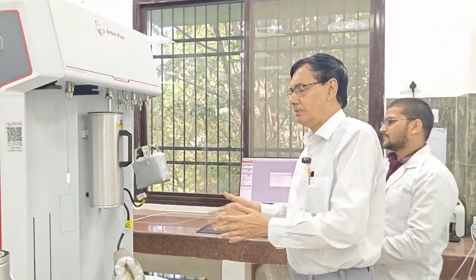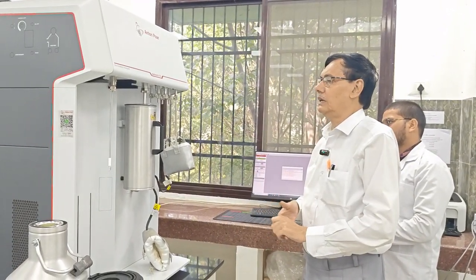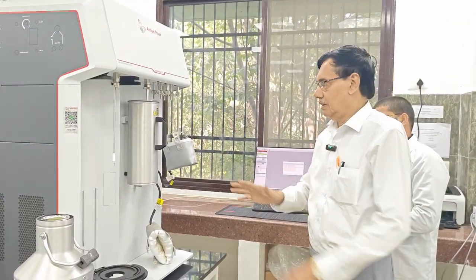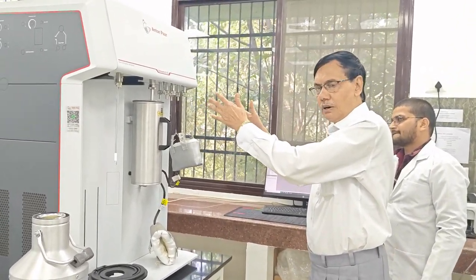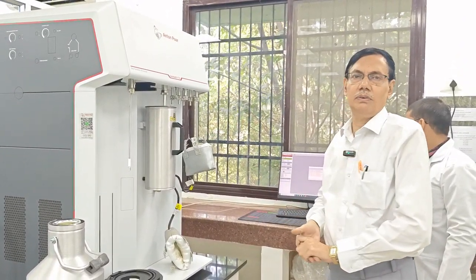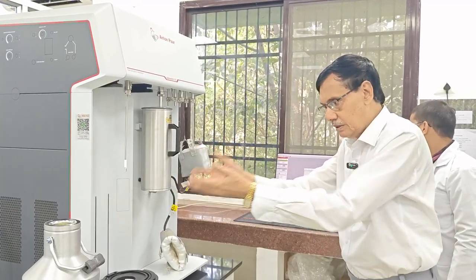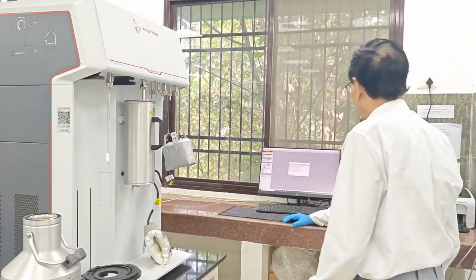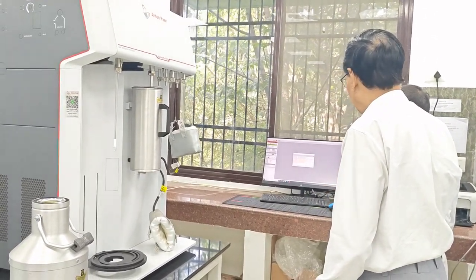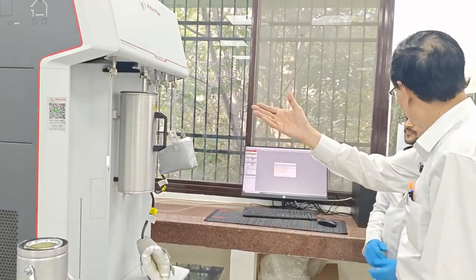So now I think students can understand the first part, after pouring the liquid nitrogen, and weighing is also one part. Now degassing is one of the most important parts of this type of experiment, and then of course we'll start the experiment. Now I think you have already done degassing, so we can use this.